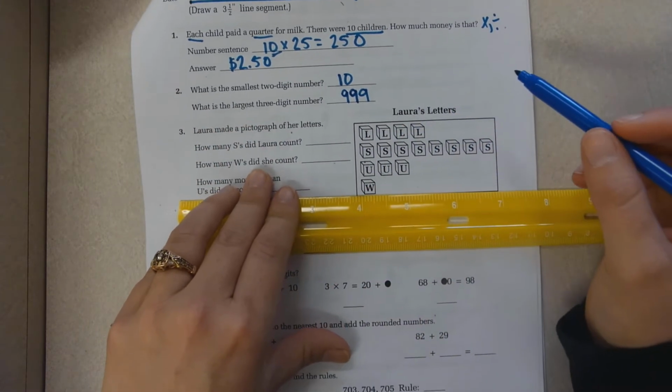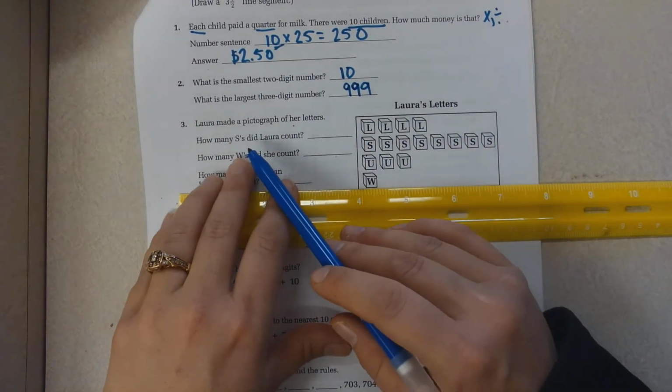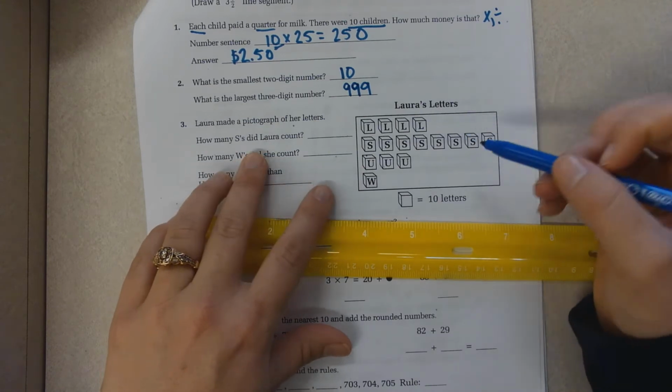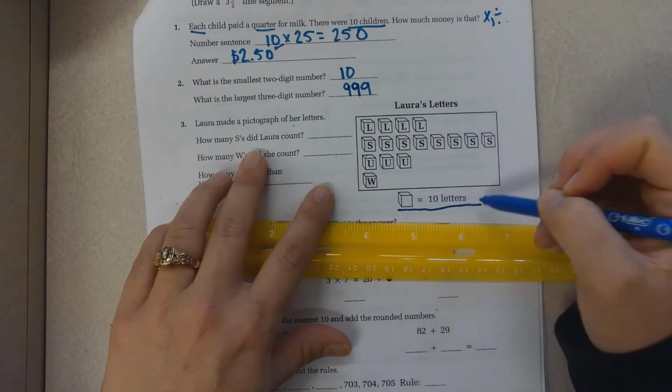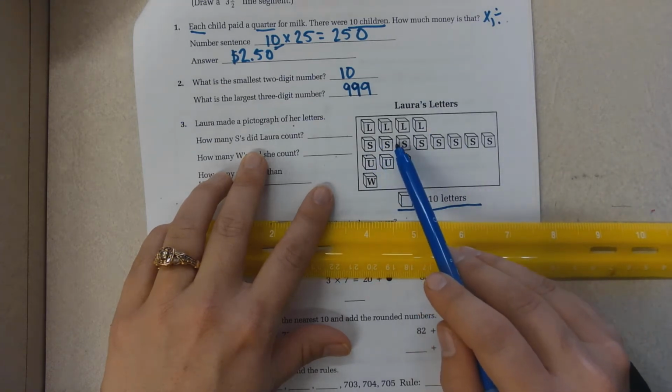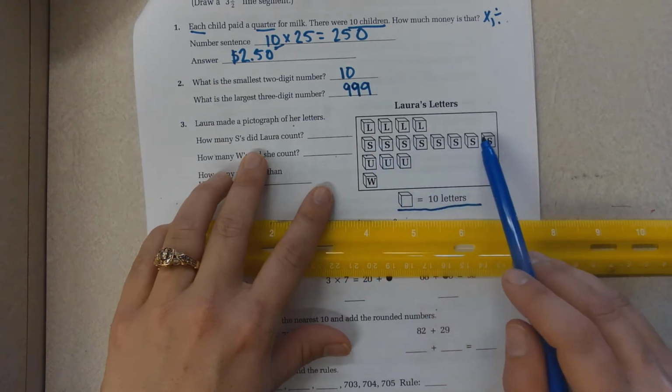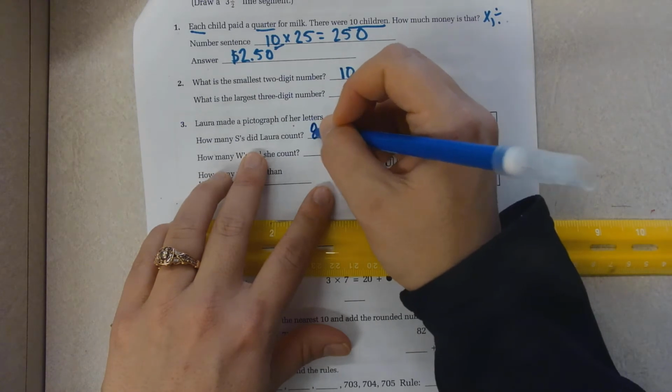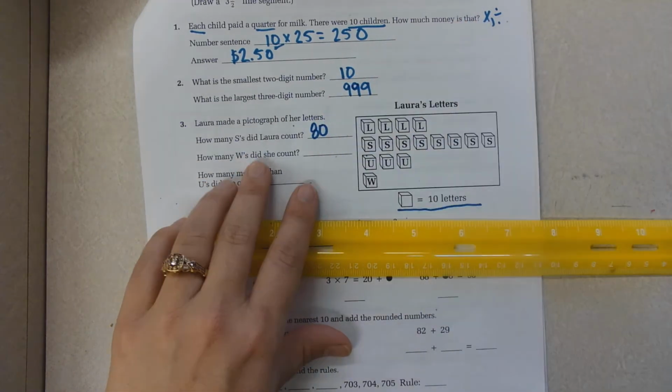Laura made a pictograph of her letters. How many S's did Laura have? Now, I want you to look at this key. Each block is worth 10. So 10, 20, 30, 40, 50, 60, 70, 80. So 8 times 10 is 80.